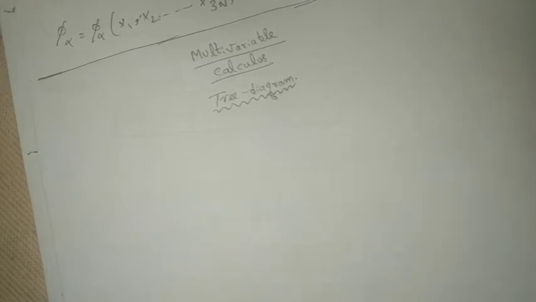Today I am going to discuss multivariable calculus, and the topic for today is the tree diagram. I hope you know what a partial derivative is. Let's just discuss some basics.